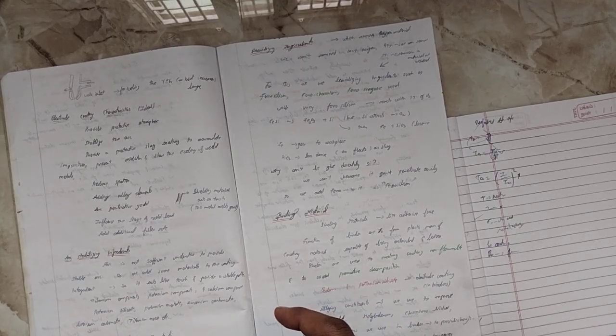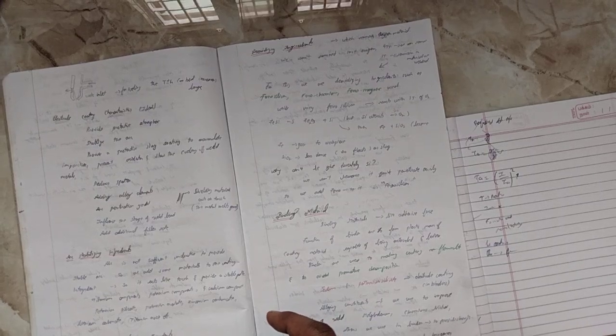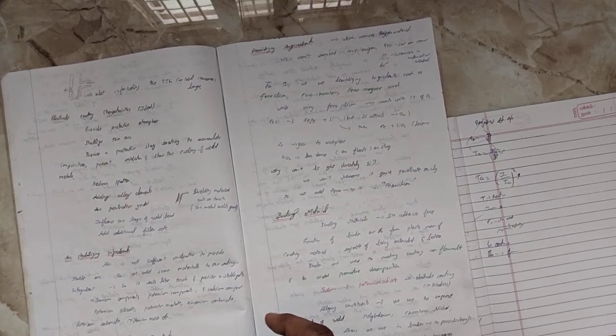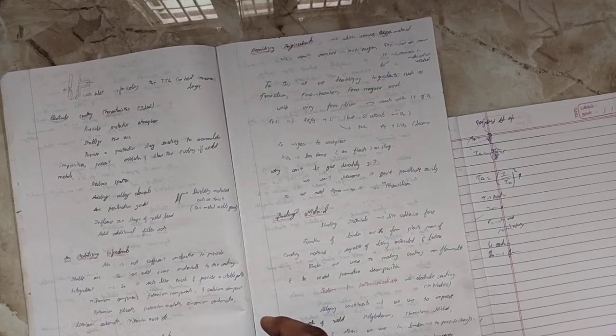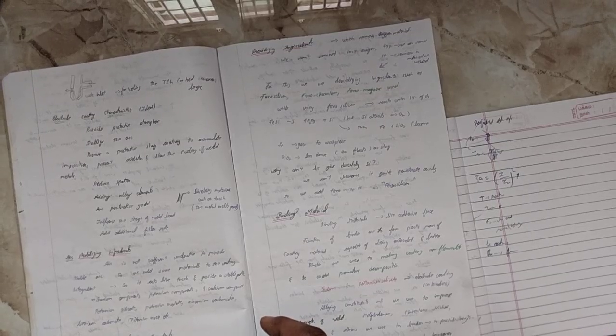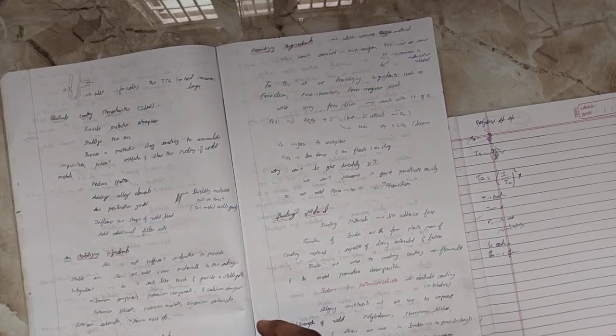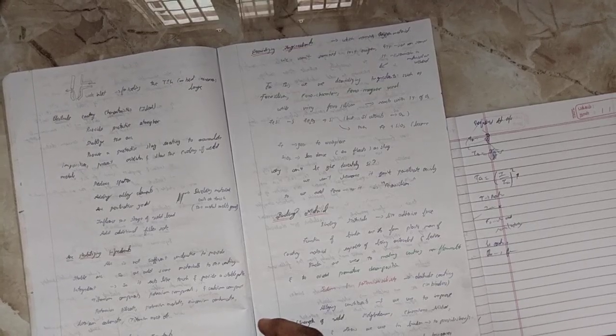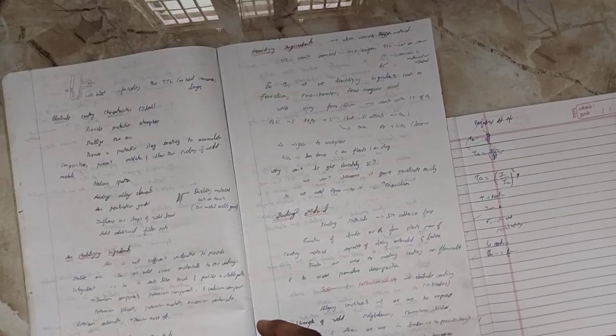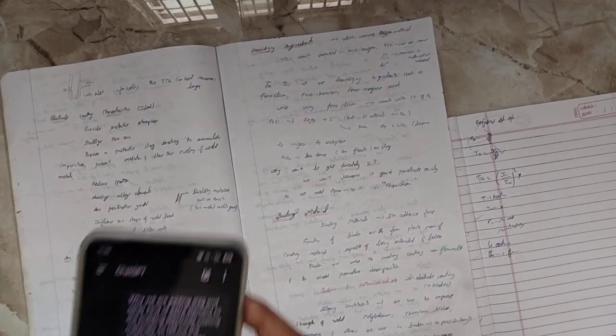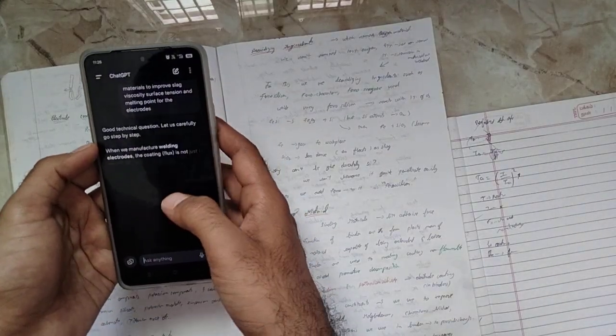Why are we adding slag and other kinds of extra elements to the welding electrode coating materials? Tell me the materials to improve slag viscosity, surface tension and melting point for the electrodes. You can see, I'm just asking in chat.